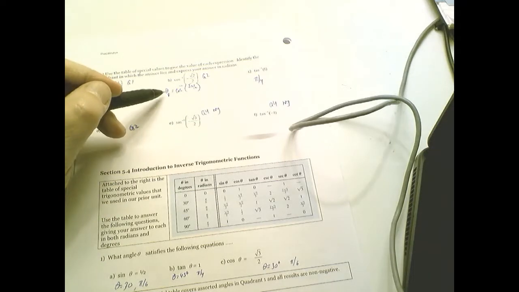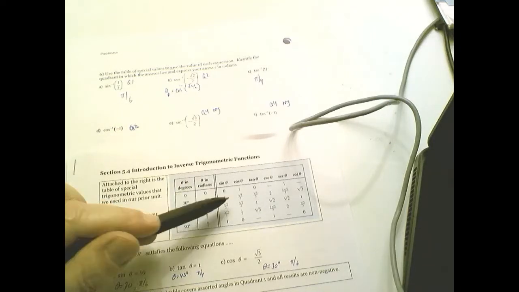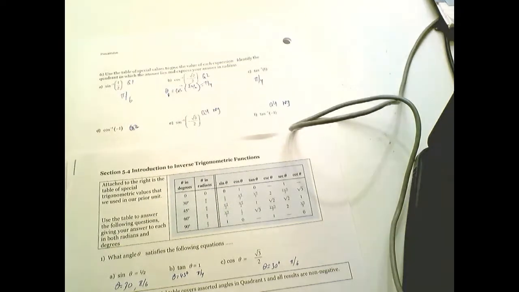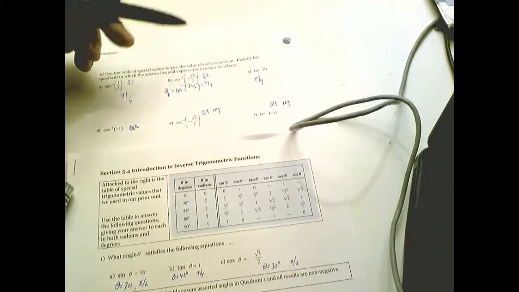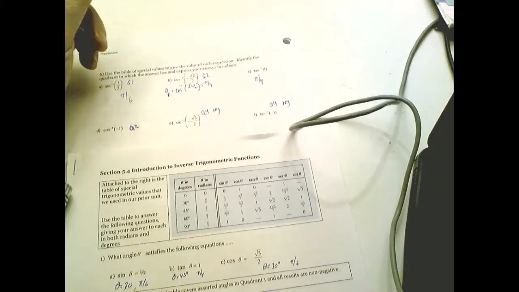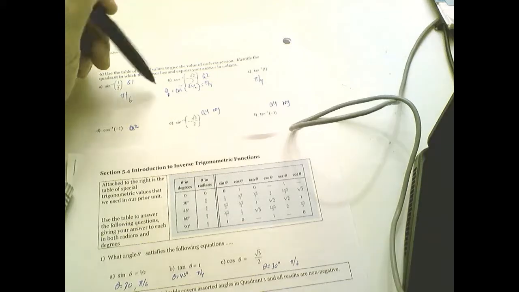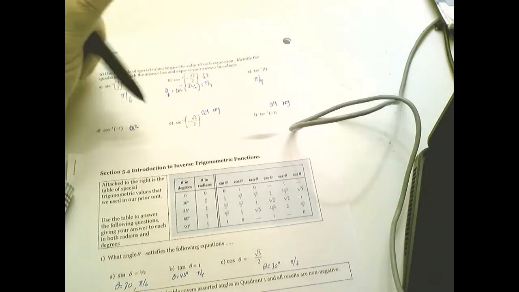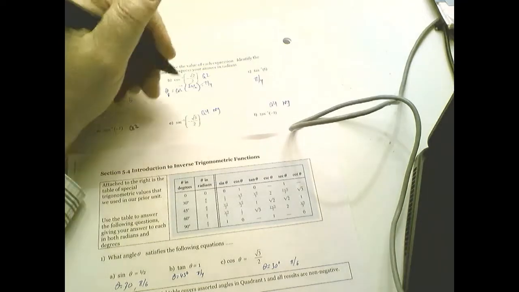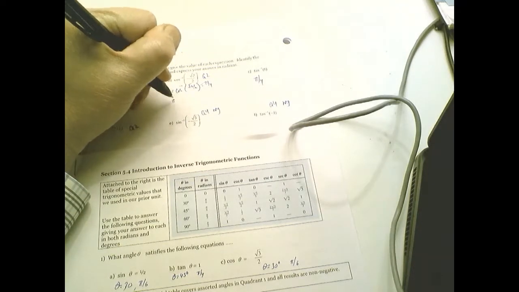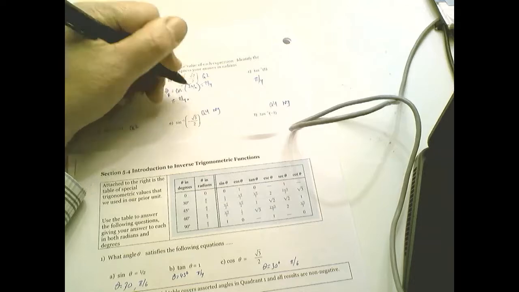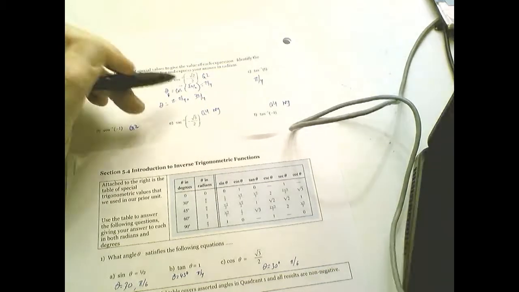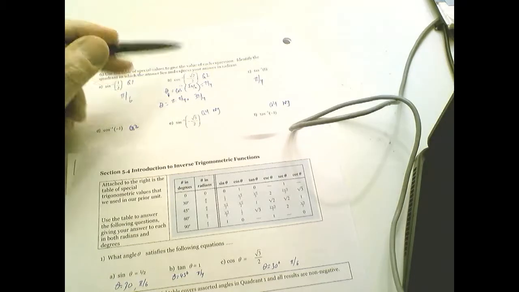What do I know? The reference angle here, square root of 2 over 2, it turns out to be pi over 4 radians. My angle needs to live in quadrant 2, and it has to have a reference value of pi over 4. Symmetry tells me that is pi minus pi over 4, or 3 pi over 4. My angle is 3 pi over 4 radians. Test it out in your calculator if you want.